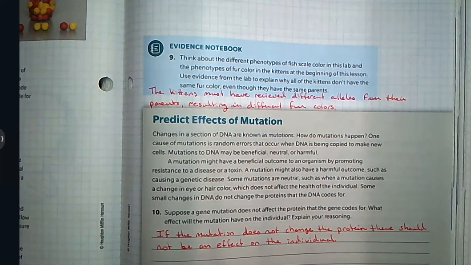And then a lot of mutations are neutral, meaning they don't really have an effect on the organism, on its ability to survive and reproduce. Some of these things can be like eye color or hair color. They don't really affect the health of the individual. They don't affect whether that organism is going to be able to reproduce in the future or not. Those would be neutral mutations. They don't really matter too much. A lot of mutations can be neutral. A lot of them, if they're neutral, we may not even realize that there was a mutation at all.